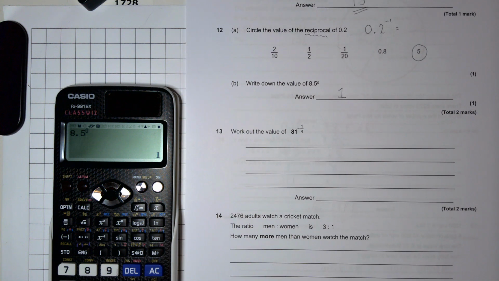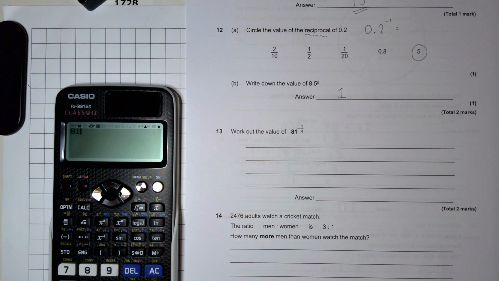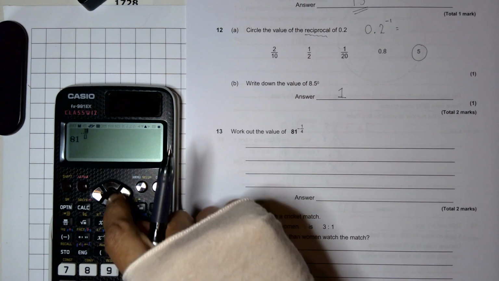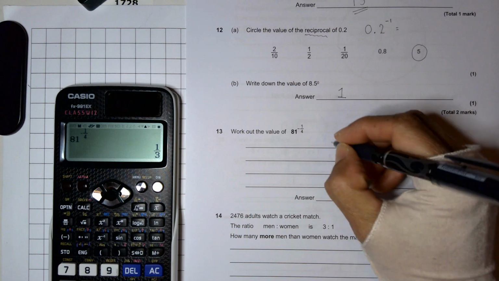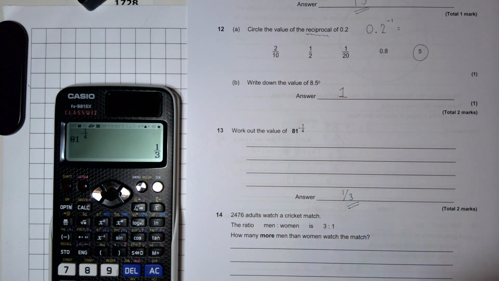Question 13, work out the value of 81 to the power of -1/4. Once again, if you know your rules you can do it yourself, but it's a calculator one, so let's not beat around the bush. Put the power in, -1/4. This is where knowing your calculator really pays off, because you notice the value comes out as a third. They haven't asked us to write it as a decimal, so I'm going to leave it as a fraction.